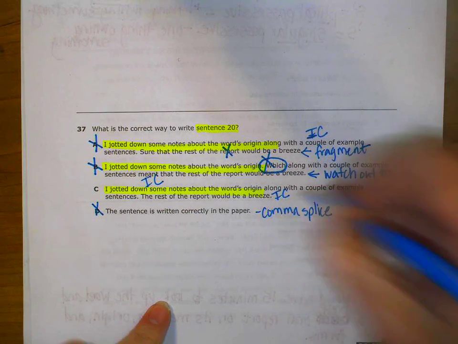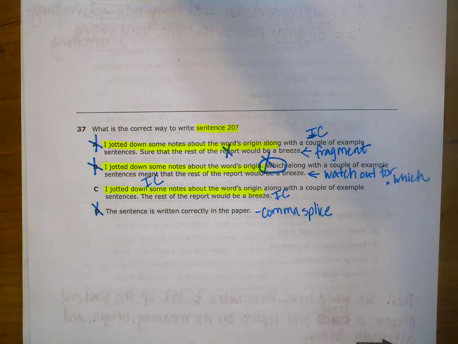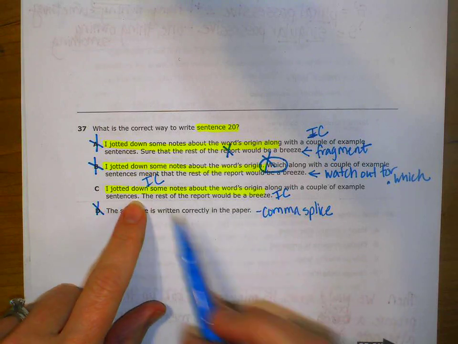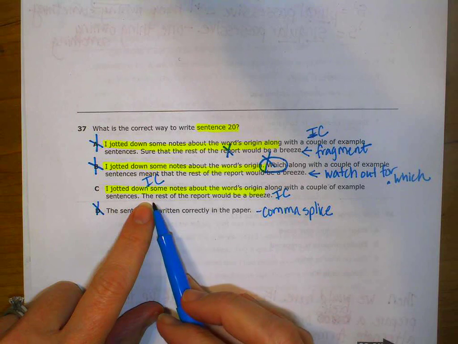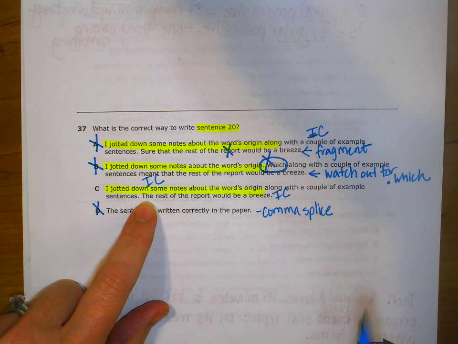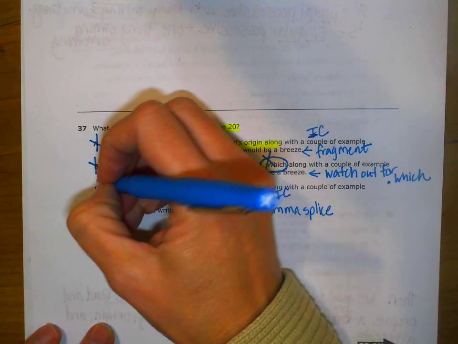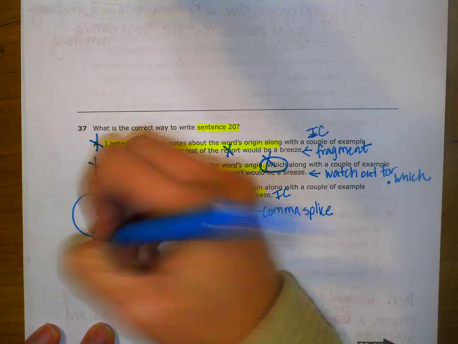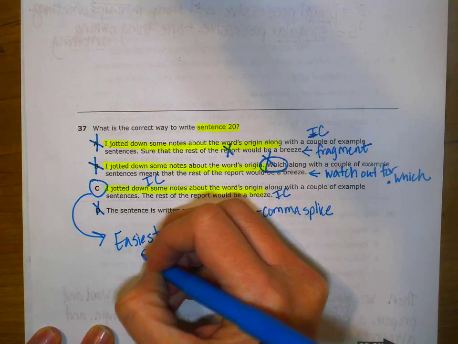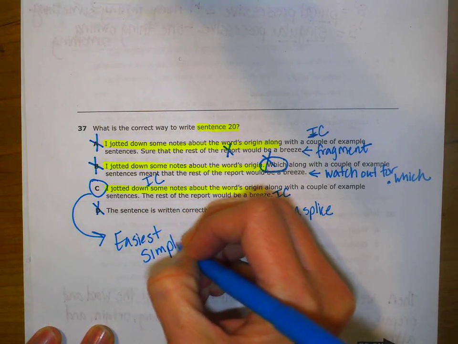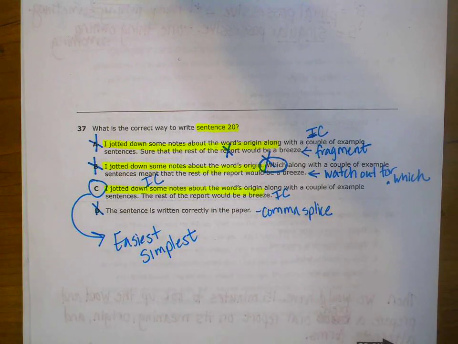I see. Now, if you go back to the sentence in the passage, this is the same sentence, except instead of a comma splice, they replace the comma with a period and capitalize the first letter of the next sentence, which is correct. That's a way that we fix comma splices. So I want you to see that this is the easiest and the simplest way to fix that comma splice. So your answer is C.